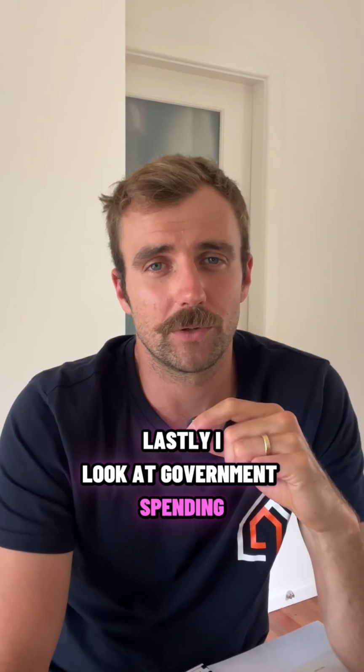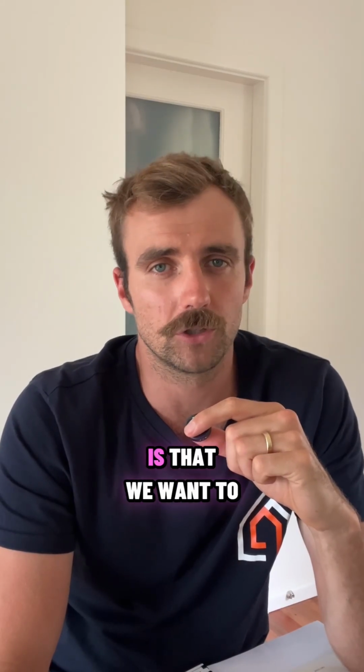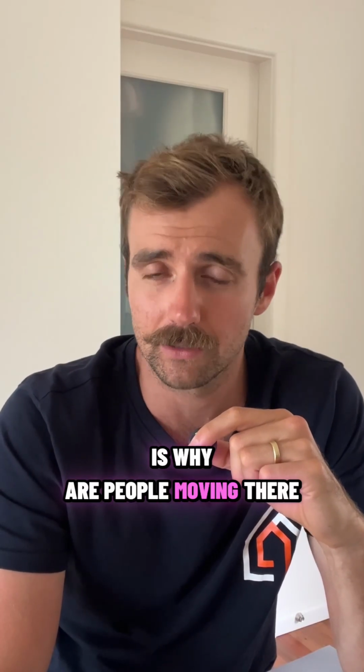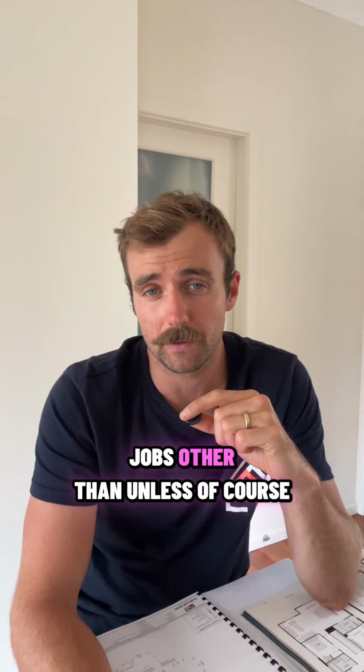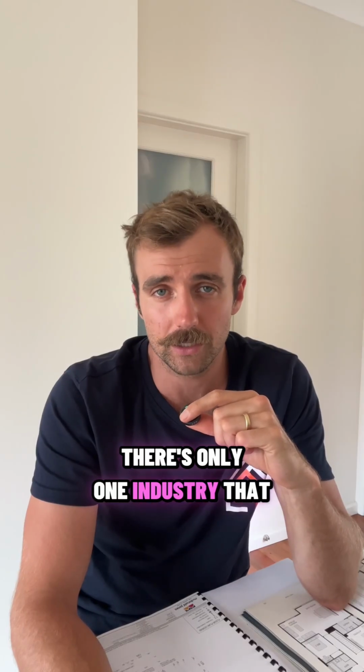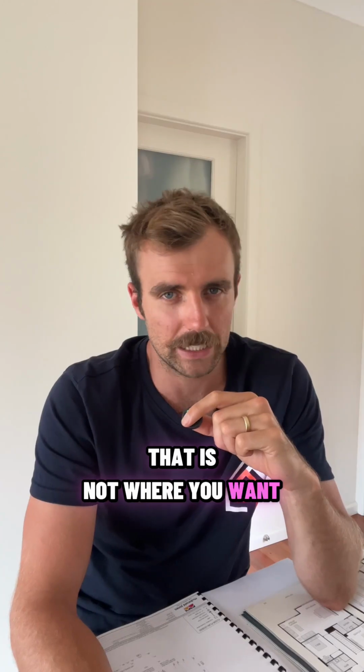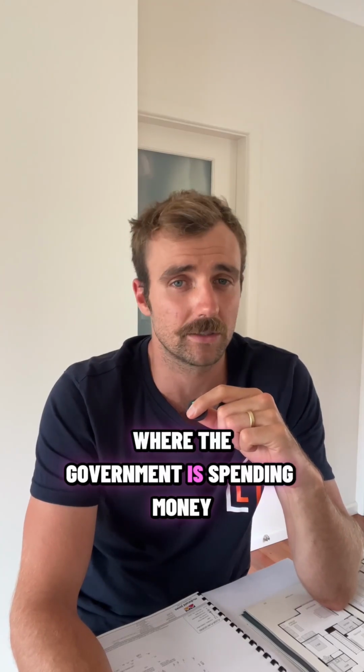Lastly, I look at government spending and infrastructure. The reason for that is that we want to be producing a multiple of jobs. So it comes down to the economy of the area: why are people moving there? People are moving there for jobs, unless, of course, there's only one industry, that might be mining or something out the back of Broken Hill. That is not where you want to be. You want to be somewhere where the government is spending money. You want to be somewhere where the local businesses are spending money.